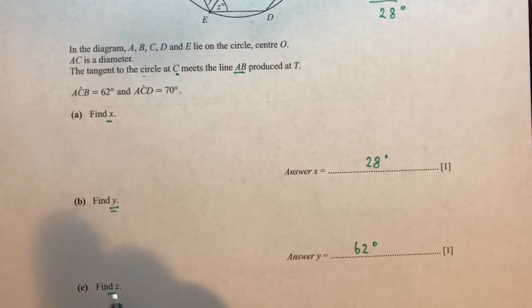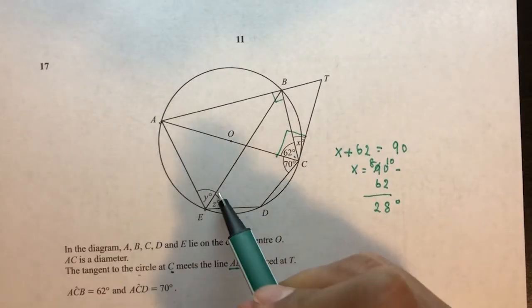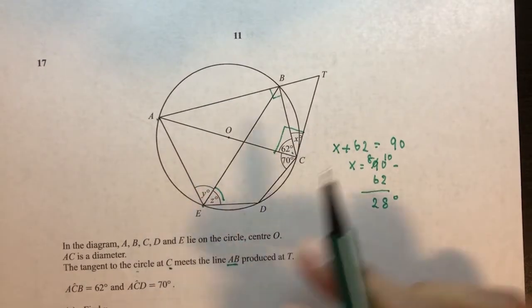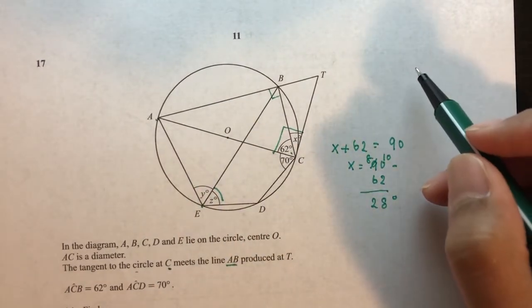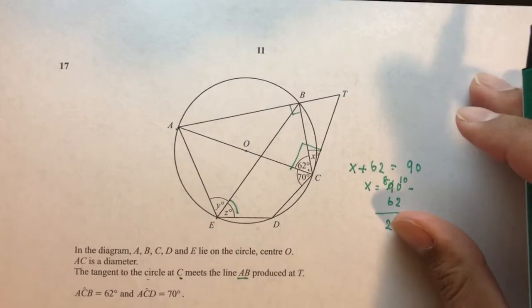Okay, and the last part is find the angle Z, which is this angle. So here we have to observe, as you can see, we have this shape.